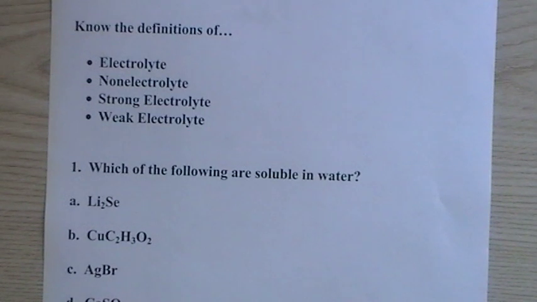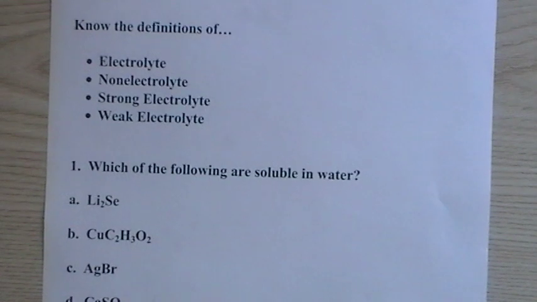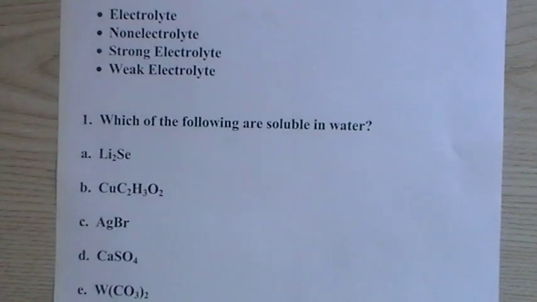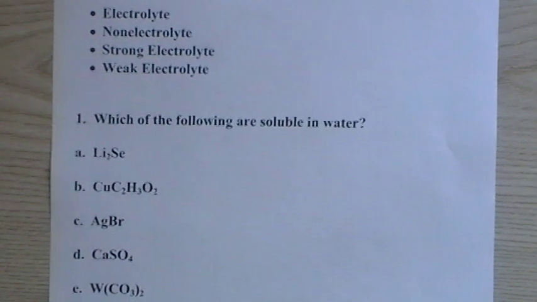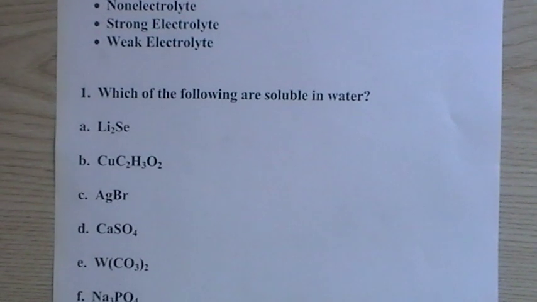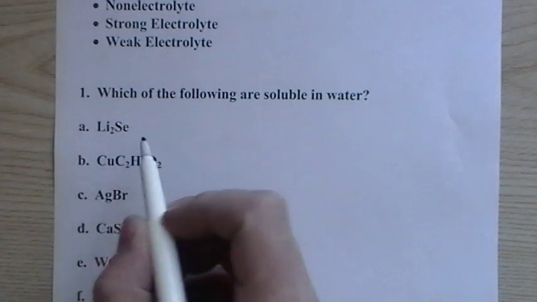If we had the full solubility rules table, I'd suspect it would be hundreds of pages. But what's nice about this is that when we're dealing with ionic compounds, this table covers the vast majority of the compounds we will normally come across in lecture or lab. So let's go through these problems. We have the first one here, lithium selenide.